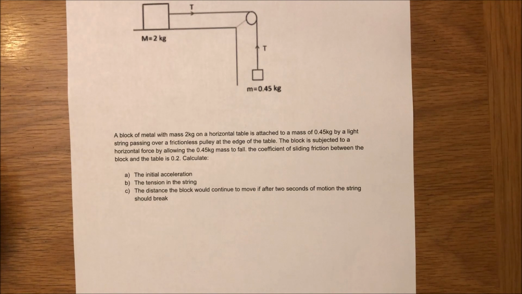The block is subjected to a horizontal force by allowing the 0.45 kilogram mass to fall. The coefficient of sliding friction between the two blocks and the table is 0.2. You want to calculate the initial acceleration.